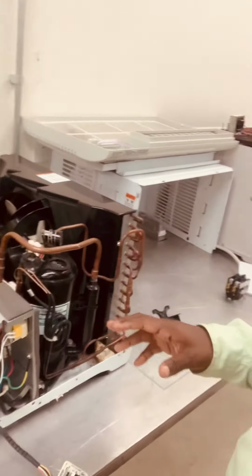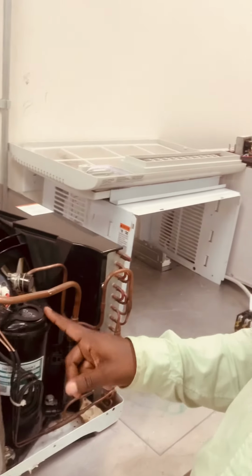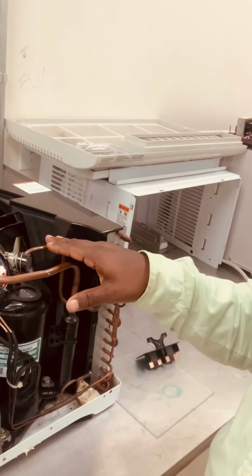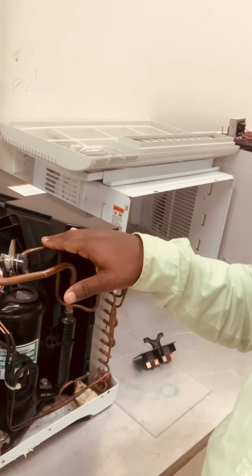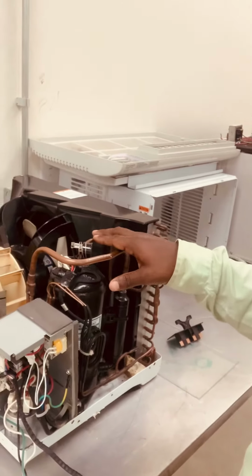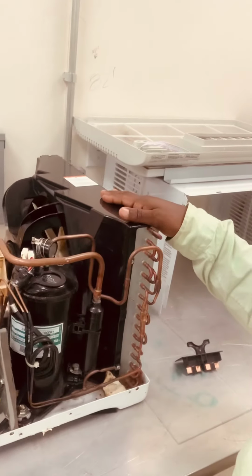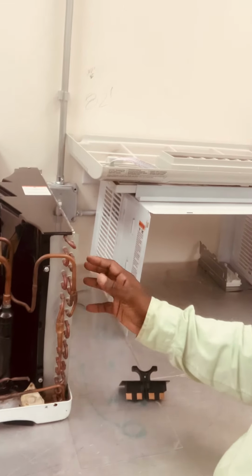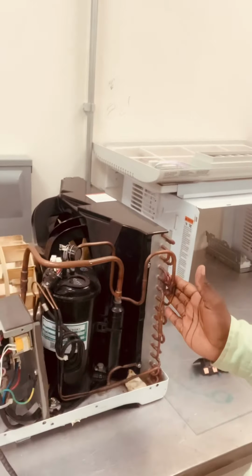As you can see, I have my compressor, which is part of the system. Two lines go from the compressor. Your discharge line will be connecting to your condensing coils here. This will be condensing the refrigerant, which will be saturated.